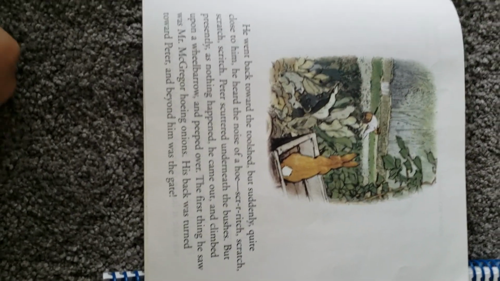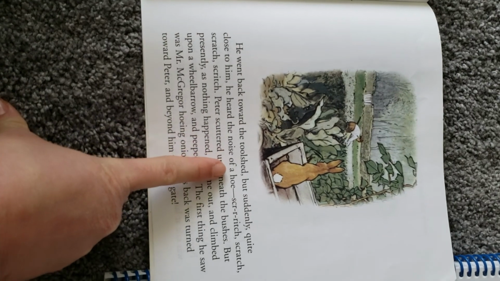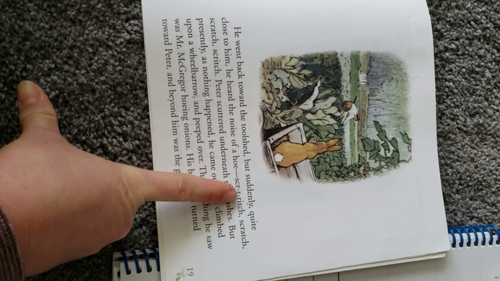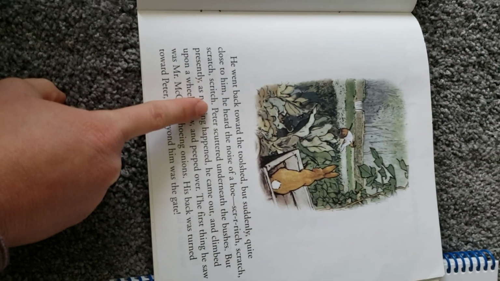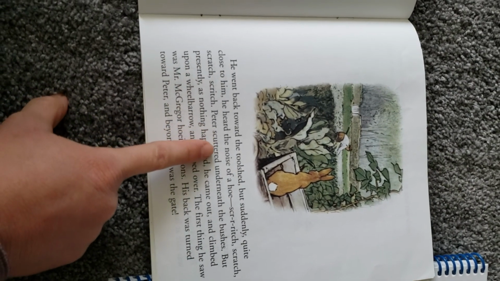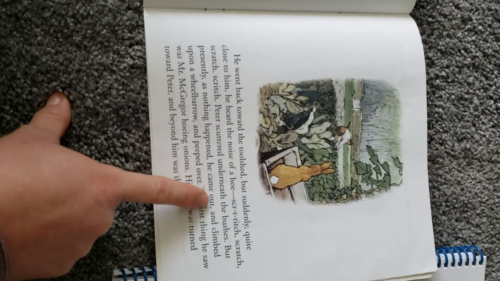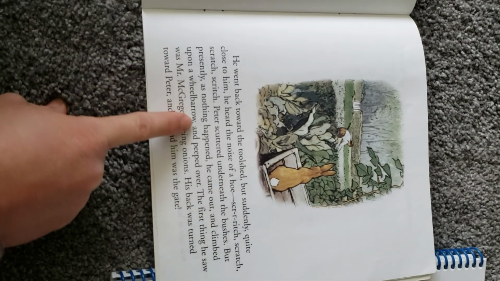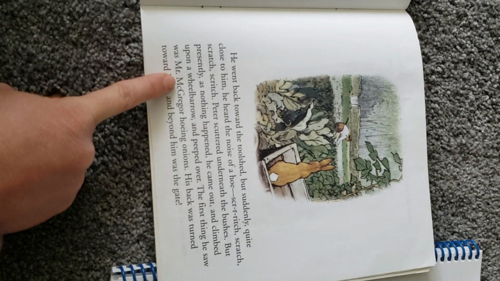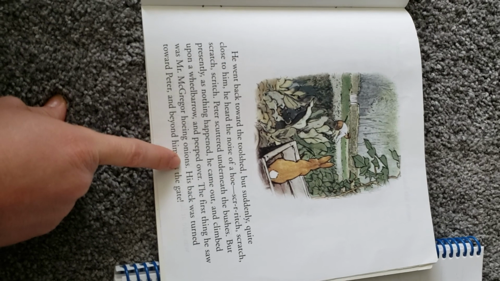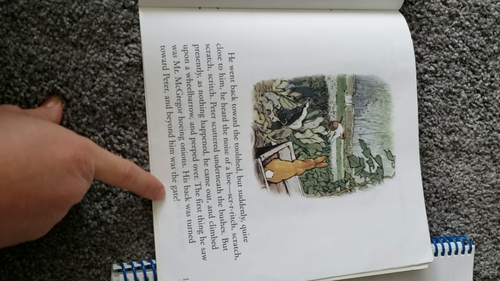He went back toward the tool shed, but suddenly, quite close to him, he heard the noise of a hoe. Scratch, scratch, scratch, scratch. Peter scuttered underneath the bushes, but presently, as nothing happened, he came out and climbed upon a wheelbarrow and peeped over. The first thing he saw was Mr. McGregor hoeing onions. His back was turned toward Peter, and beyond him was the gate.